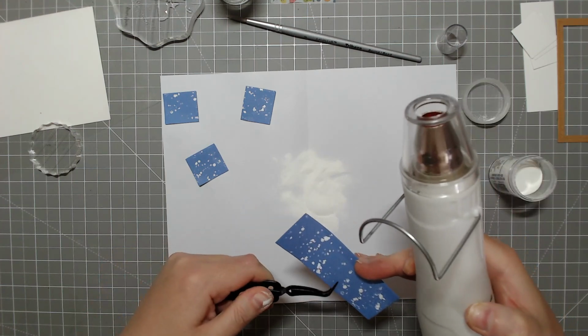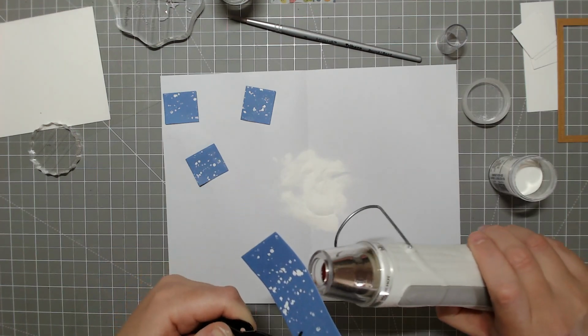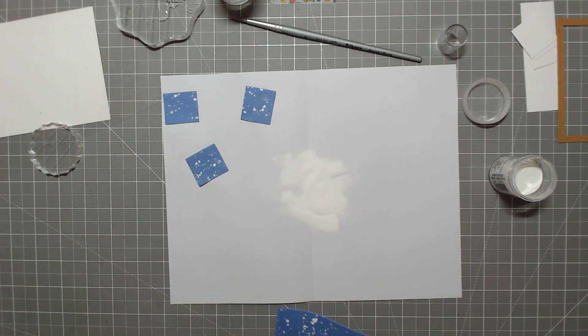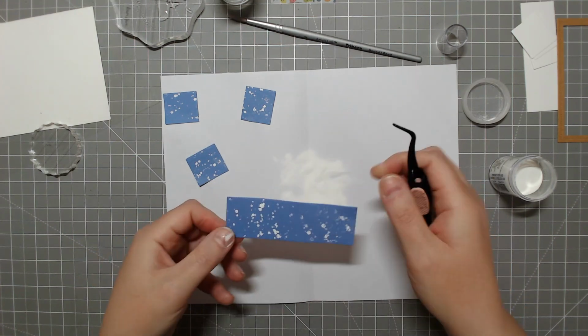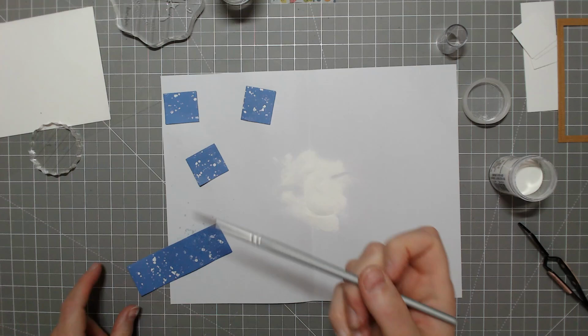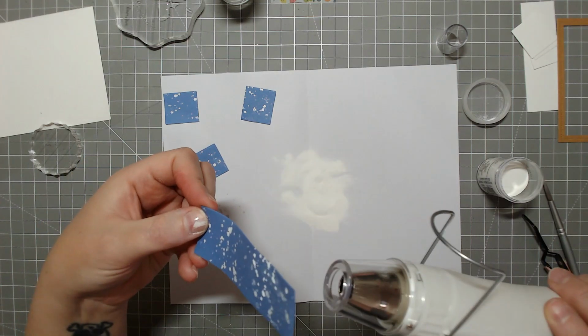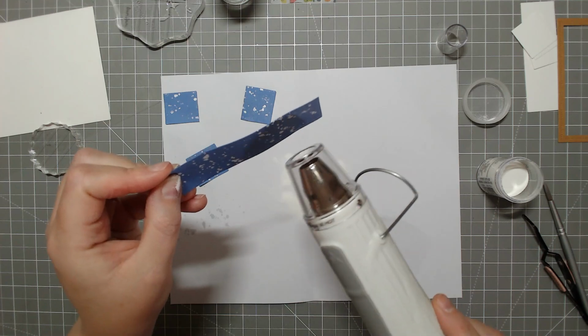So I have this die. I bought this off of Wish years ago, probably when I first started card making in 2017. And I decided to use this just because it's a smaller frame with smaller panels in it. It has 3 cutouts at the top and then one big one at the bottom.